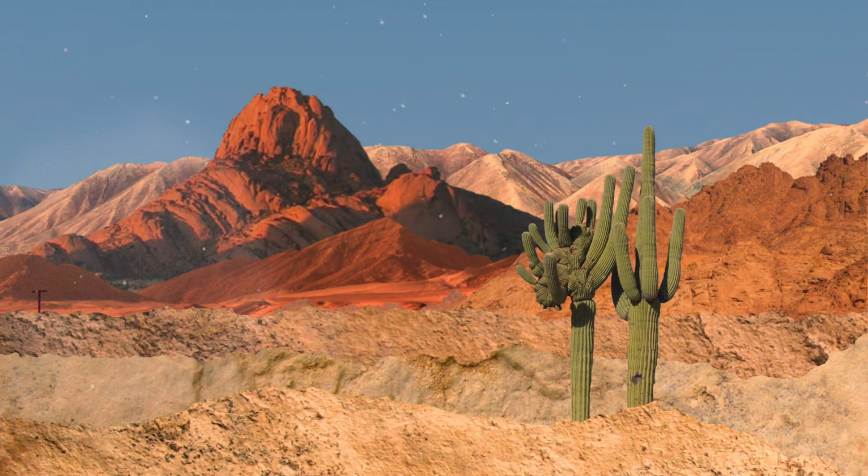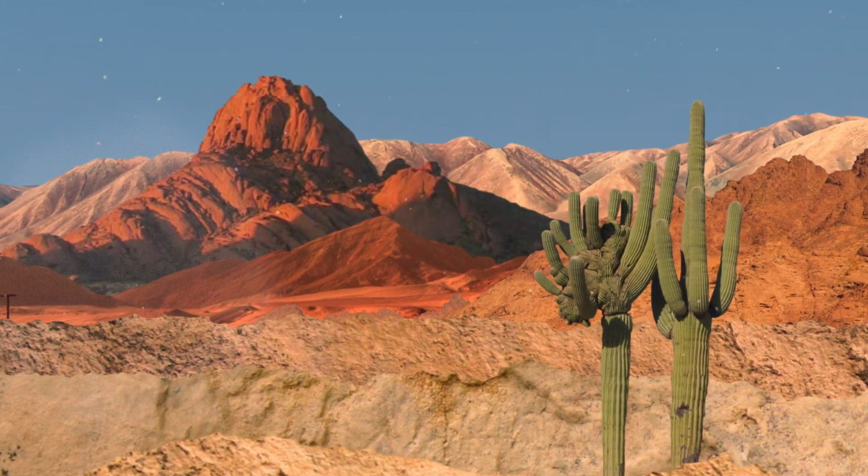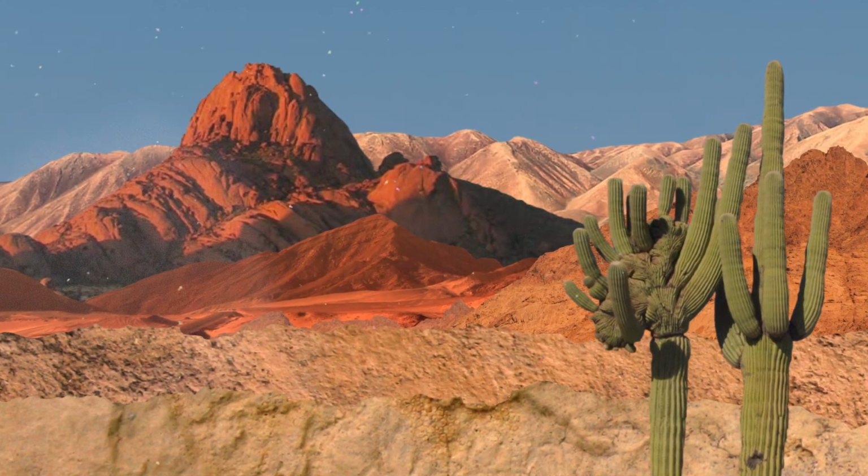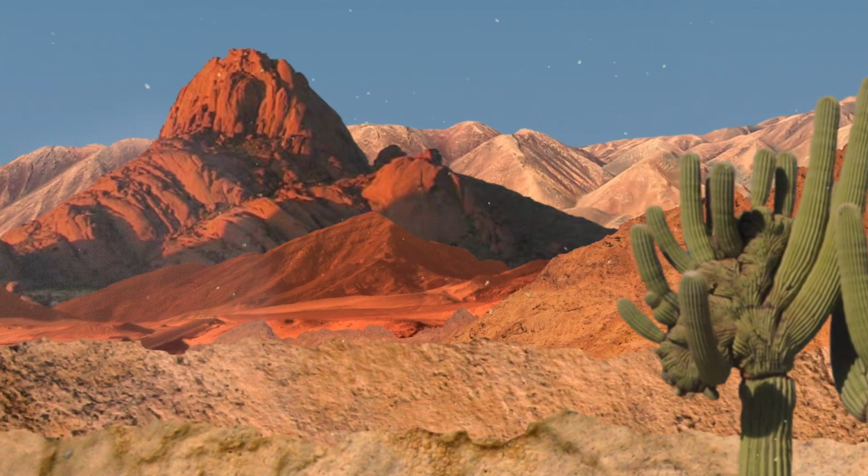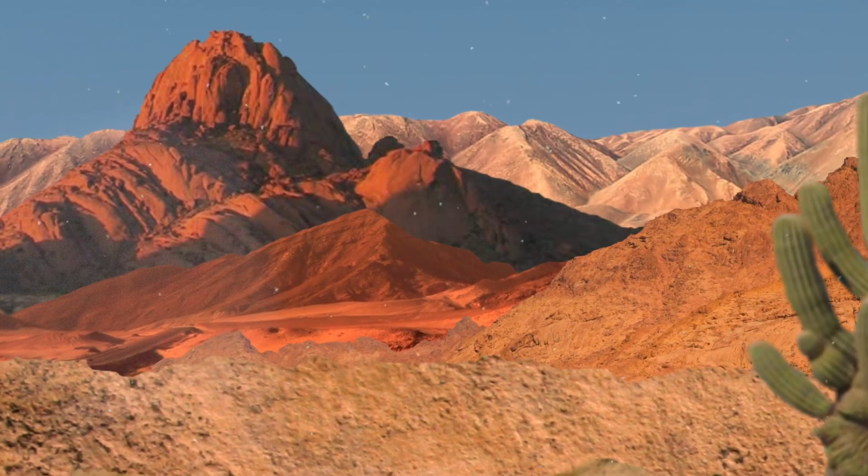I also had to make sure the light was falling onto the mountains from the same direction and looked good. I once again chose to have a focus in the scene as I had done with the mushroom in the forest, as I felt this had been effective, so I chose a cactus.